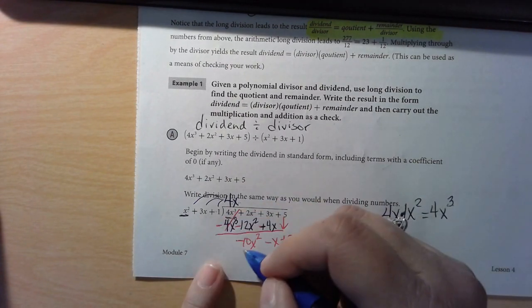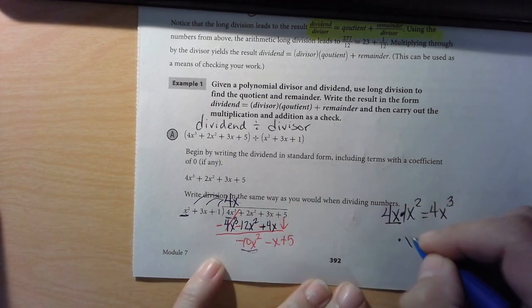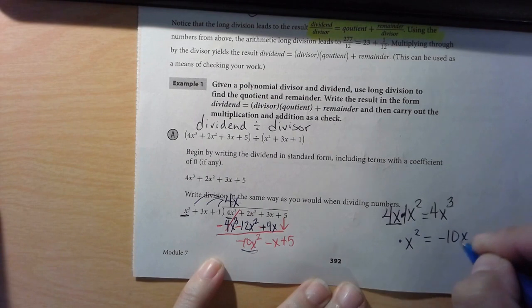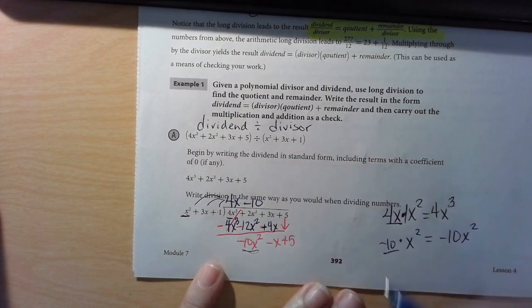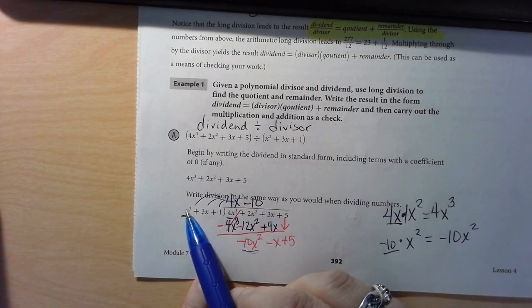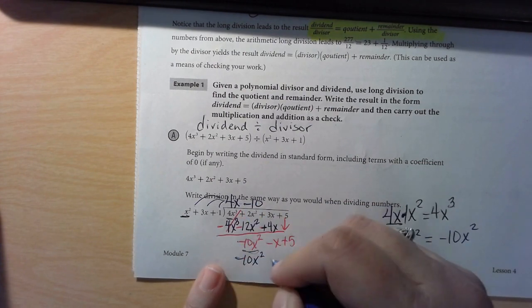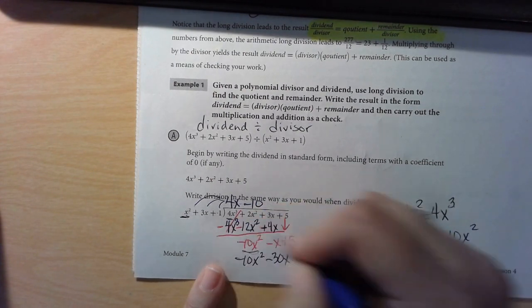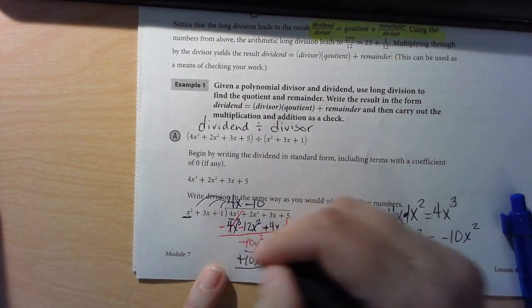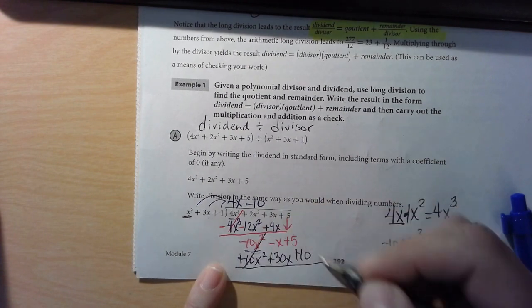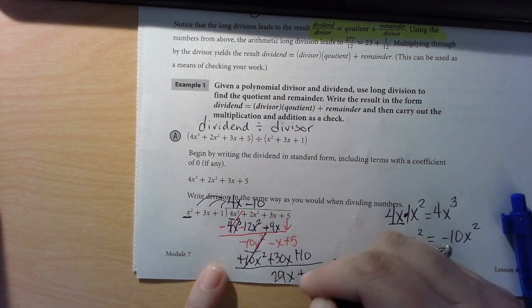What times x squared do I need to multiply to get negative 10x squared? Well, I need to multiply by negative 10. So that's what's going to be multiplied by. Then we take that and multiply it times each piece. So negative 10x squared, negative 30x, and negative 10. Now we change all our signs and add down. That goes away. That becomes 29x, and that becomes plus 15.